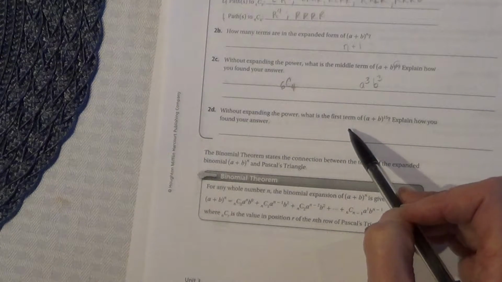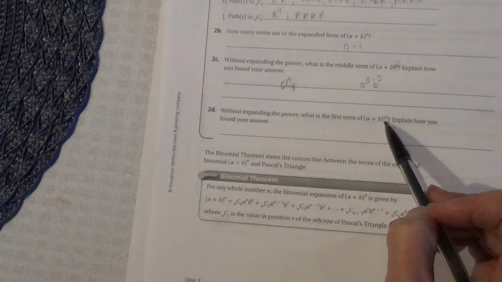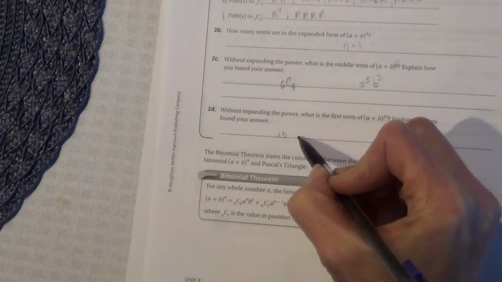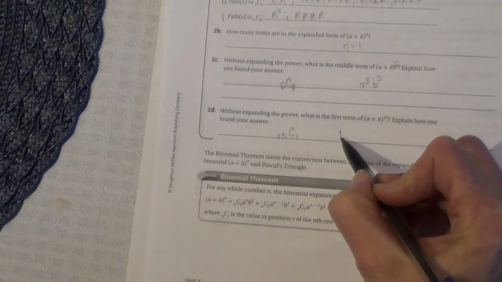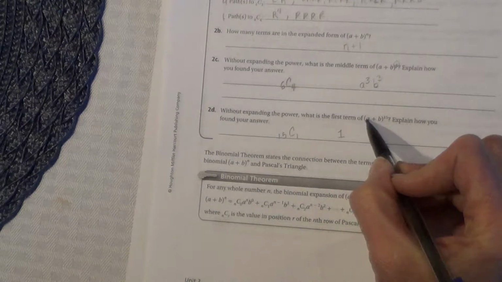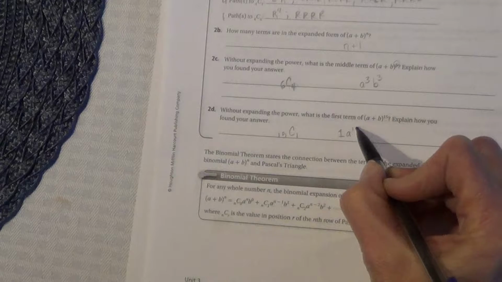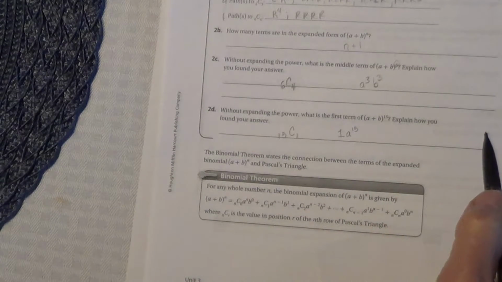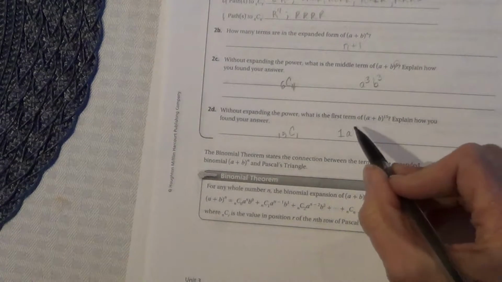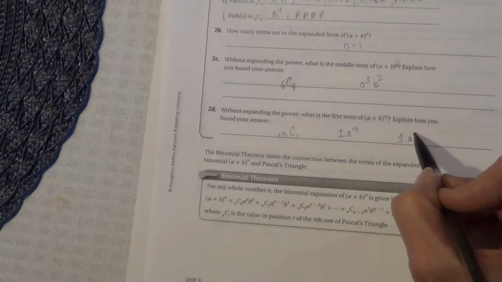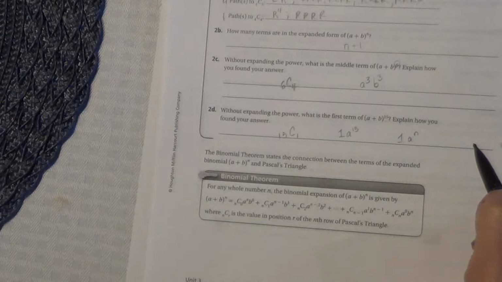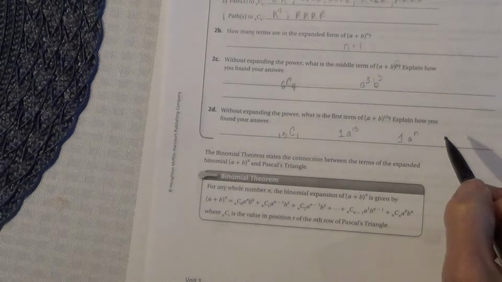Without expanding power, what is the first term of a plus b to the 15th? So again, first term in the 15th row. Well, we know the first term in any row is 1. And we know that the a term would be to the 15 and b would be to the 0. Okay? So the first term in every row is going to be 1 a to the n. However many rows you have, that's how it'll be.